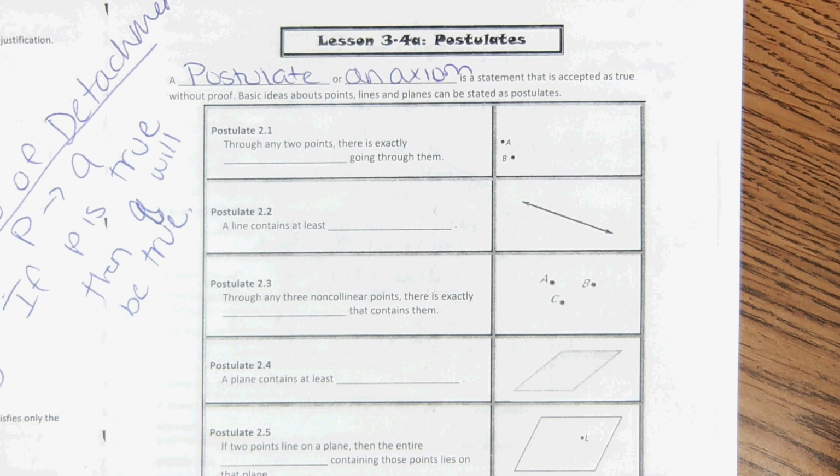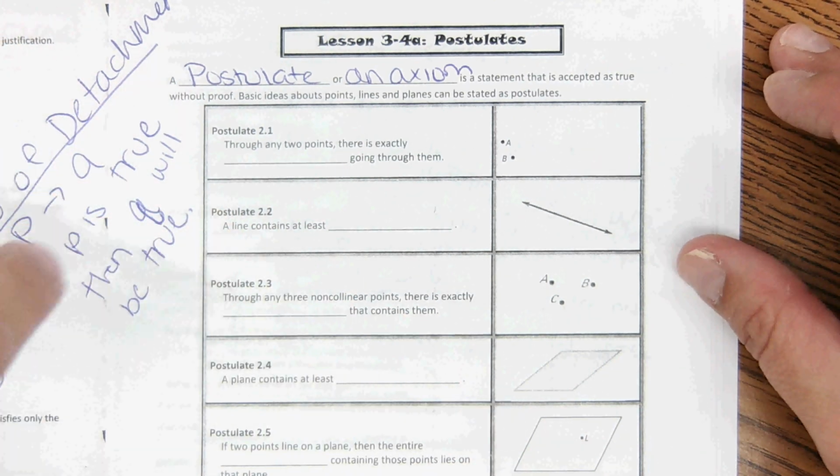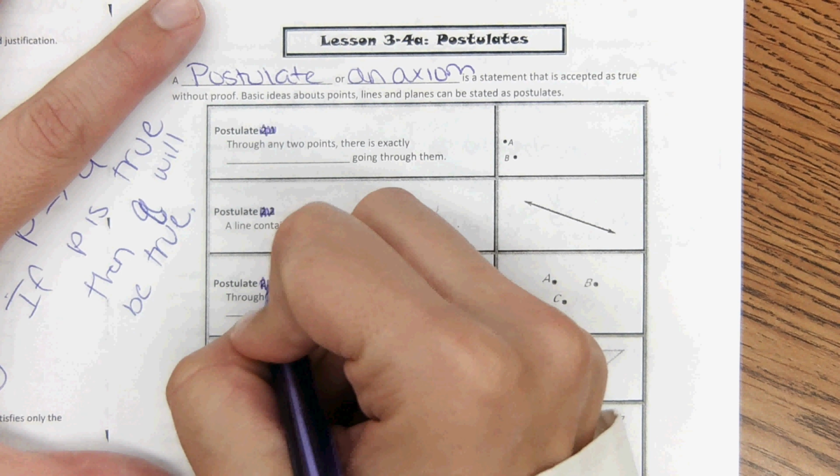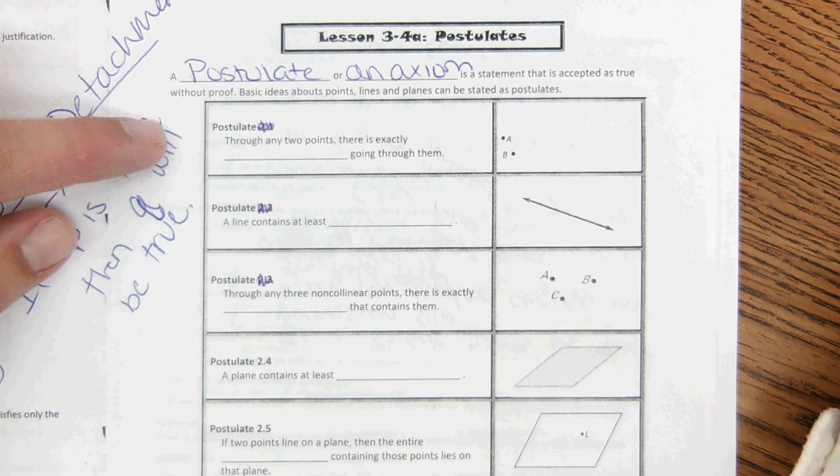And like I said, a lot of these you've seen before. I've been mentioning them because they came up in chapter 1, so it shouldn't seem that new. Postulate 2.1, 2.2, 2.3, these numbers actually don't matter. These just have to do with whatever textbook it was pulled from. So don't worry about the numbers, just worry about the concept.